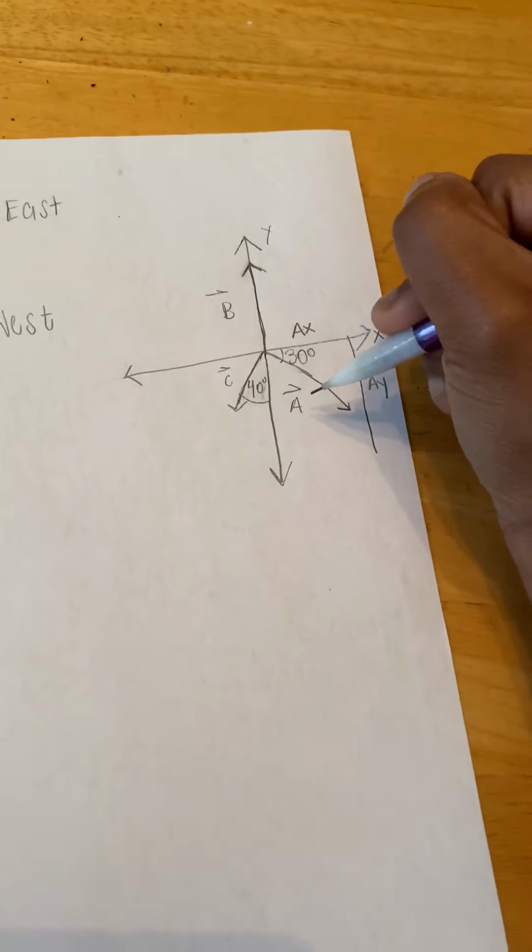And so for your AX, you look at the position and see where it is with the angle and with the hypotenuse. So hypotenuse, and it's adjacent to the angle, so that would be cosine. And since the X is going this way, it's positive. So it will be 4 cosine of 30.